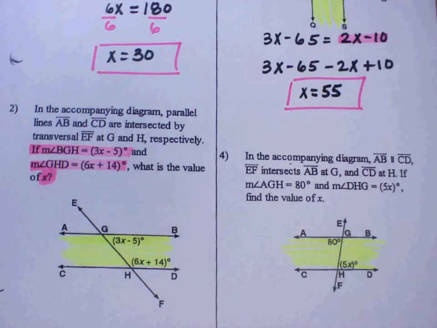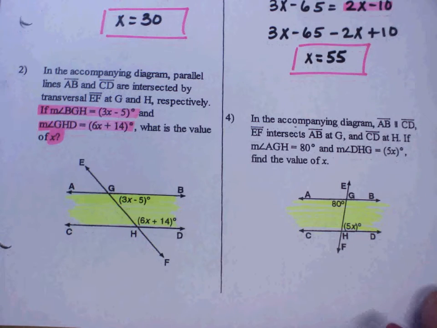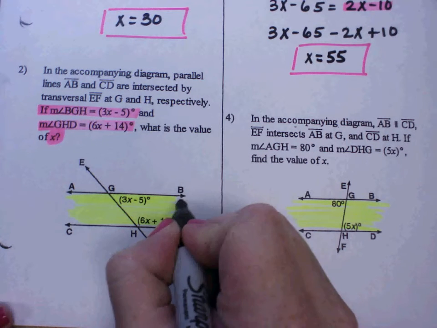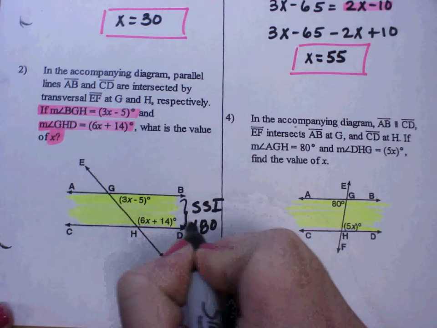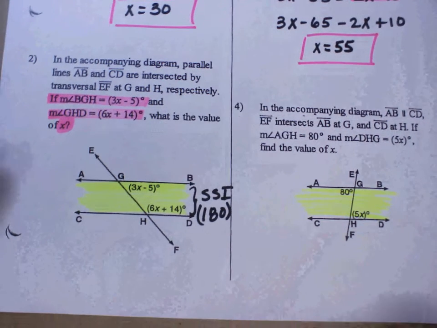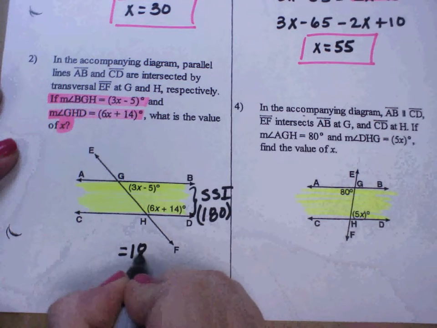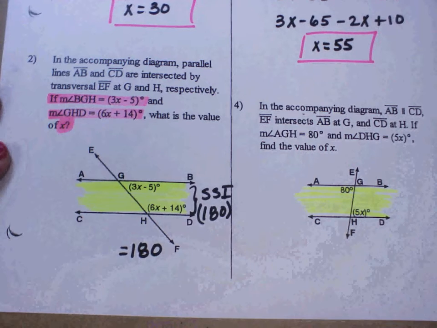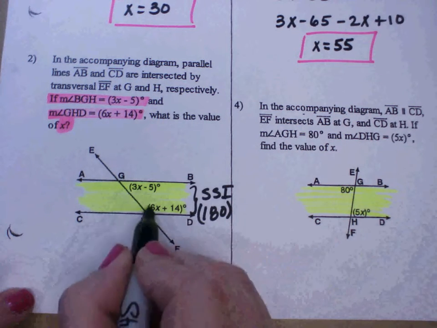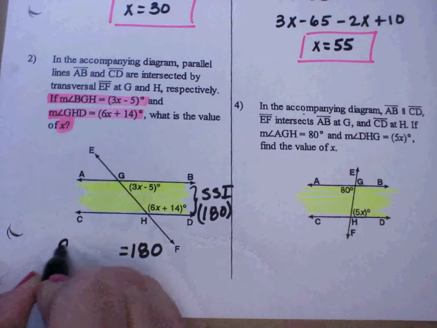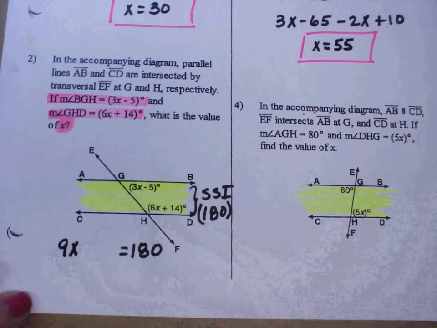Okay, so what kind of relationship do they have? Same side interior. Very good, Roman. So which means they add up to 180. Very good. So the equation needs to be equal to 180. All right, anything you can add? 6x. 6x and 3x would be 9x. And what's 14 minus 5?